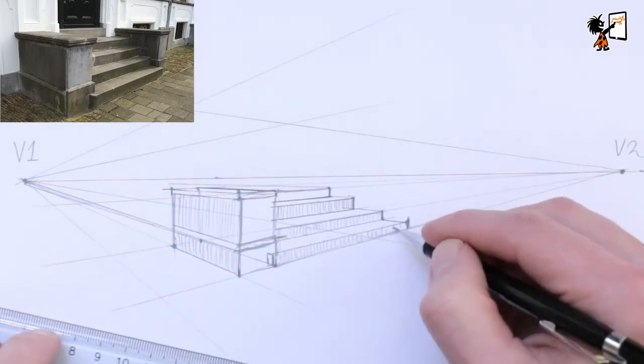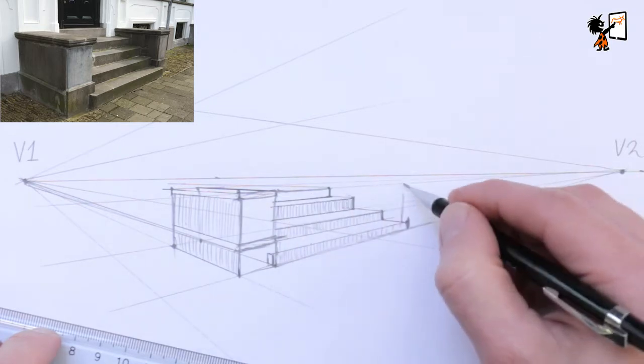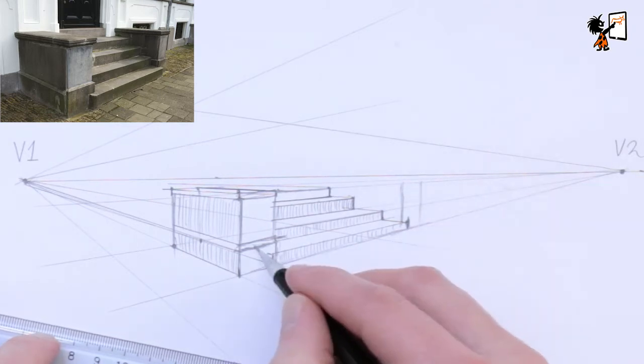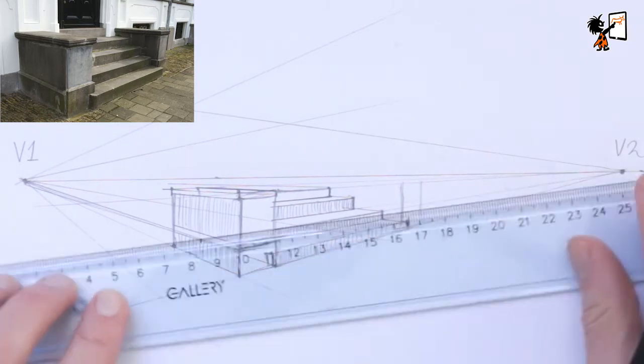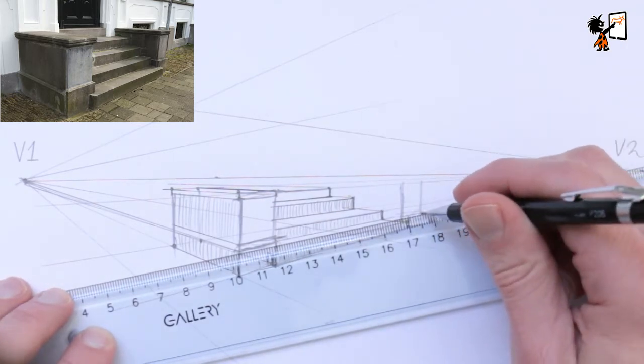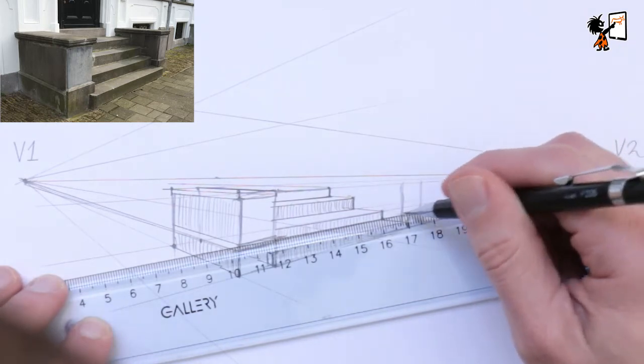And now we can draw the right wall of the staircase by following both vanishing points. I drew the height of the right wall too small. This is why my drawing does not match the picture. But that's okay. It's just good practice to draw objects like this and get the idea how a two-point perspective works and feels like.